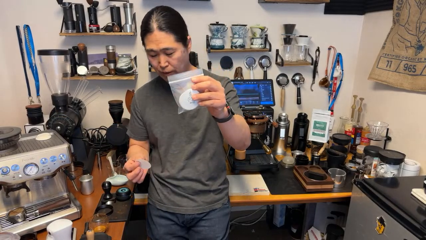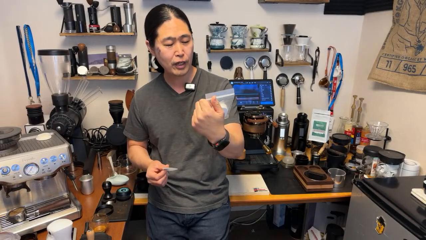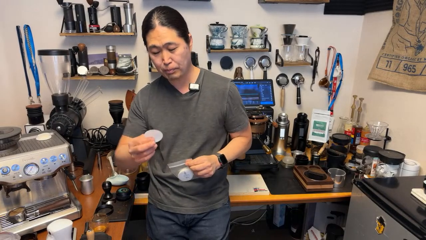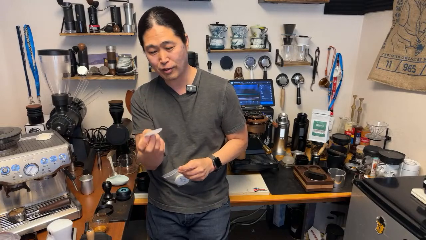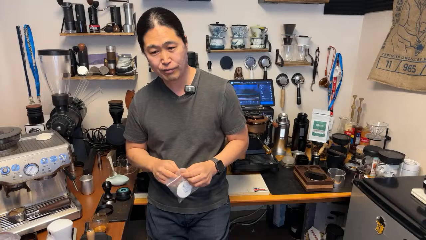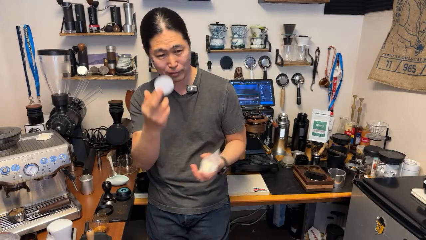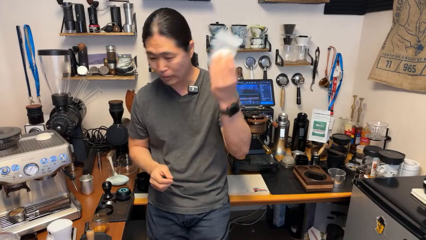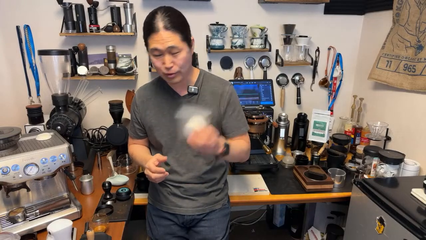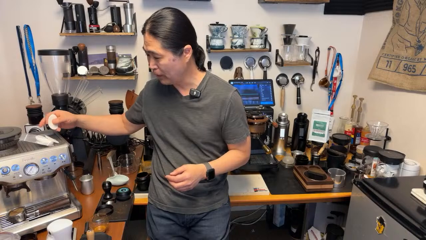Coffee came up with a 909 paper. This paper is thick, and it's going to slow down the shot tremendously. So let's say your grinder is too coarse for espresso, but if you put this one on, you can actually make some very nice shots with it as well. The 909 paper. I don't use it, I just use a regular paper. That's for sure.